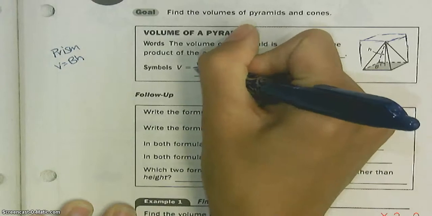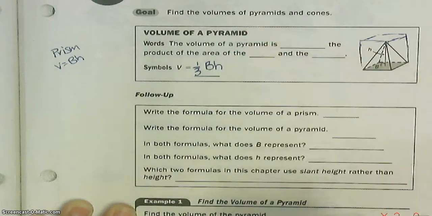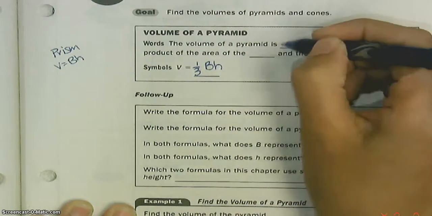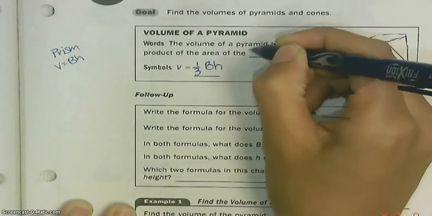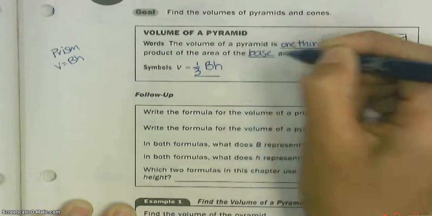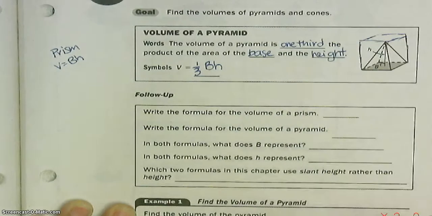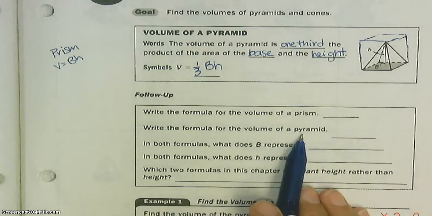So we're going to do 1/3 the area of the base times the height. It's 1/3 smaller than a prism with the same base and the same height. So the volume of a pyramid is 1/3 the area of the base and the height. Notice it's regular height.